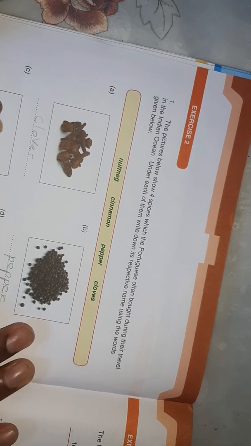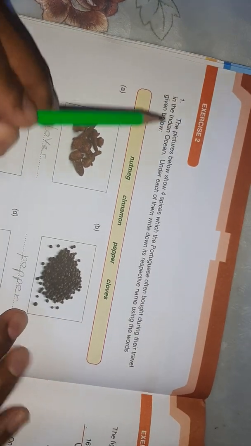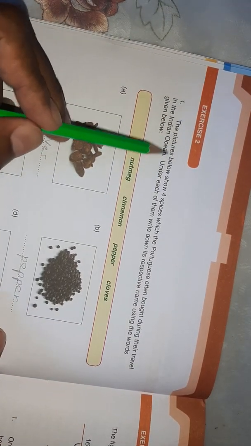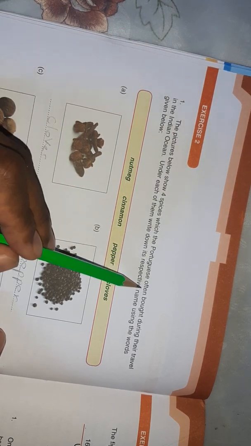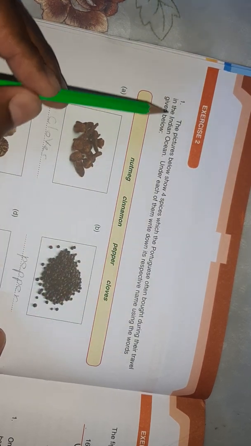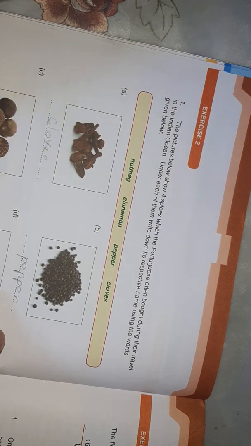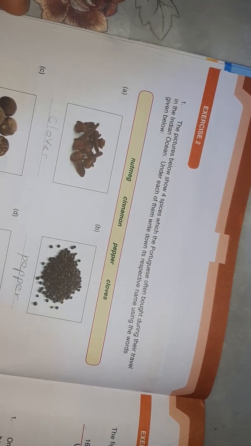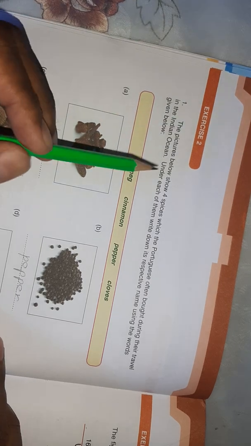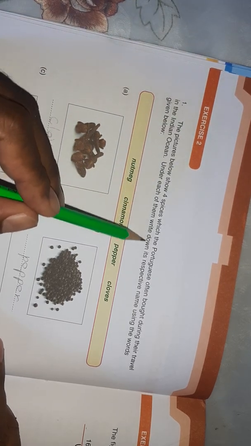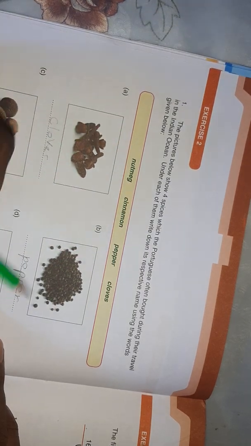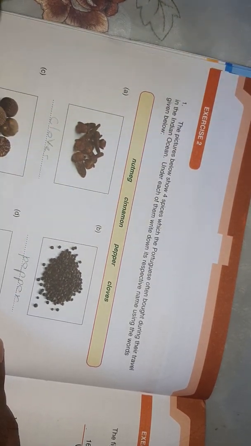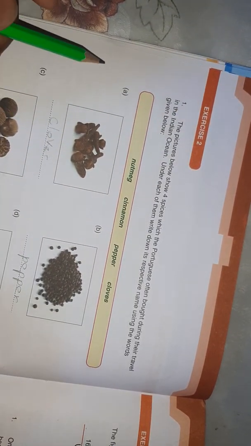Let's continue. Don't forget to read the instructions, which are very important. The pictures below show 4 spices, which the Portuguese often bought during their travel in the Indian Ocean. La semaine dernière, je vous avais envoyé une photo de ces épices. Under each of them, write down its respective name using the words given below. Alors, sous chacun de ces dessins-là, ces épices-là, il faut écrire leur nom.